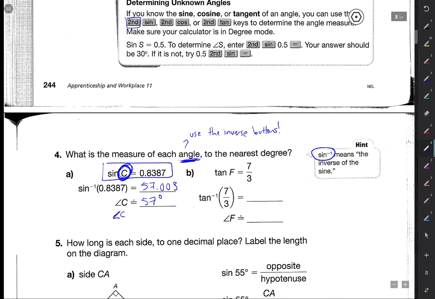And now I want you to also try plugging in B here. So the inverse tan of 7 over 3, if you were to put that in your calculator, you would do inverse tan button and then 7 divided by 3. Now keep in mind that on some calculators you might have to do the 7 divided by 3 first and then hit the inverse tan button.